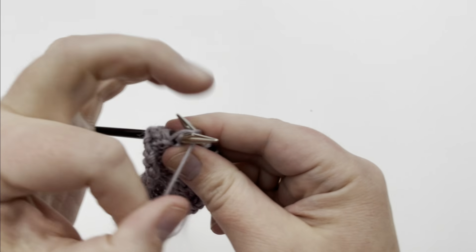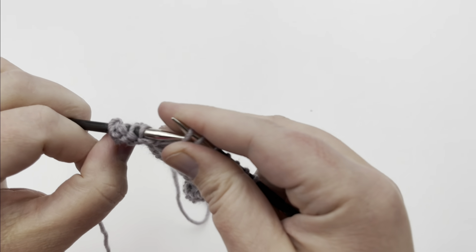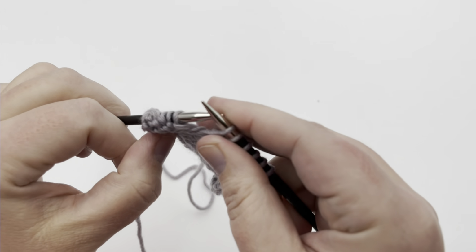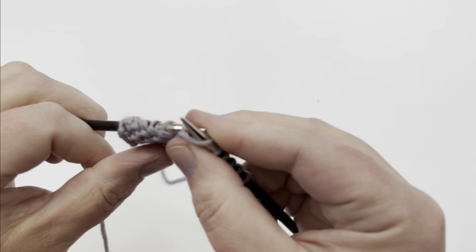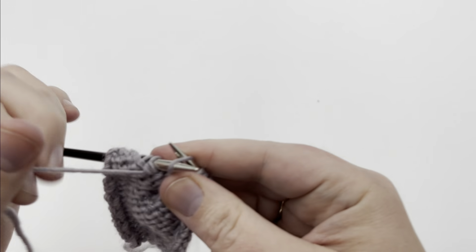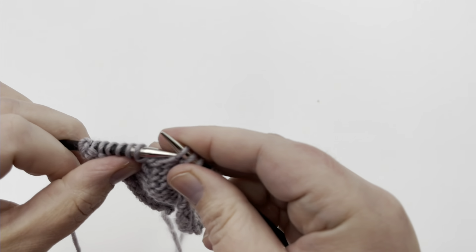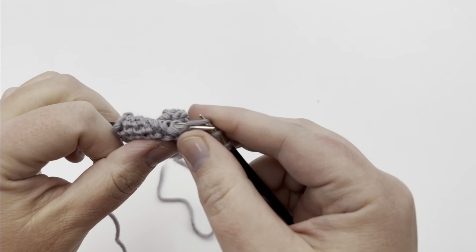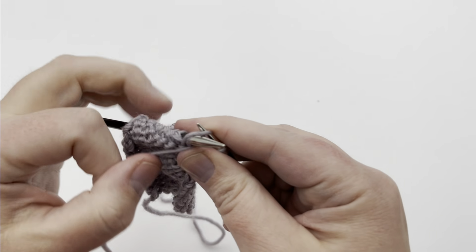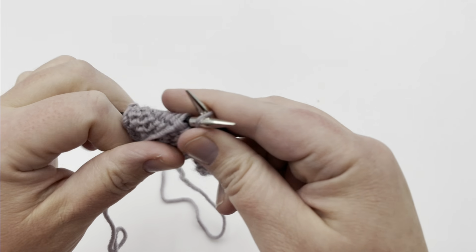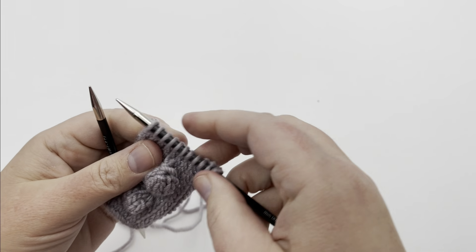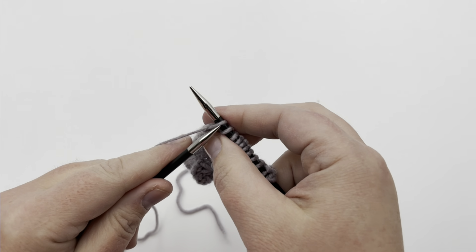Bobbles are also great for making noses on animals. You could make grapes on a sweater, the look of buttons. They're fun to add to patterns. In an Aran sweater with a deep relief, you might want to have a larger bobble to make it stand up. You might want a smaller one. You could even mix the size of your bobbles. Okay, so just continue working on.